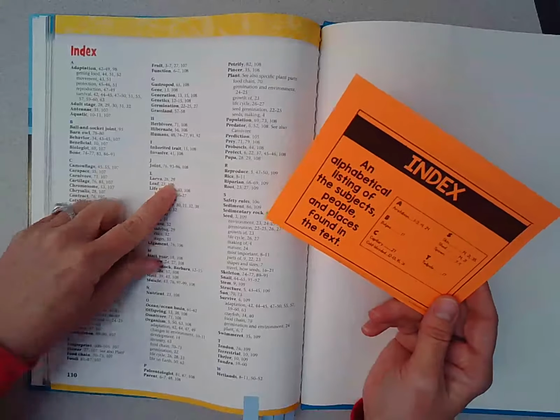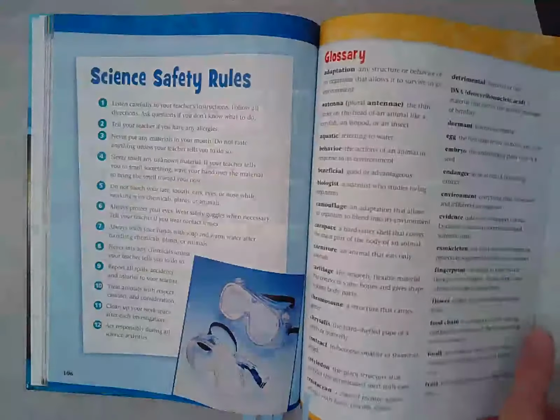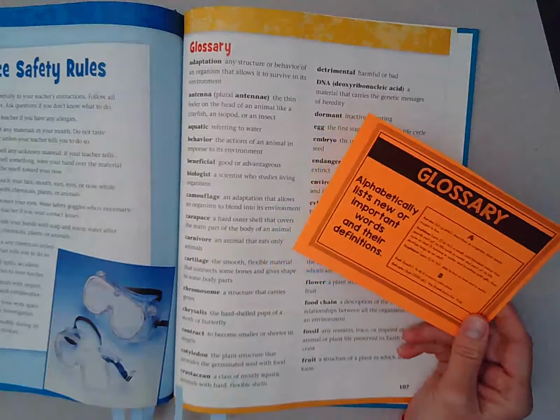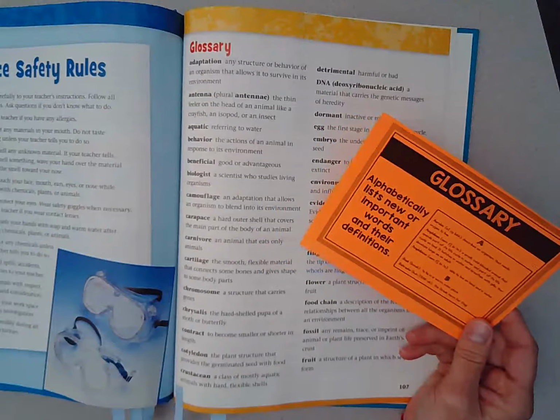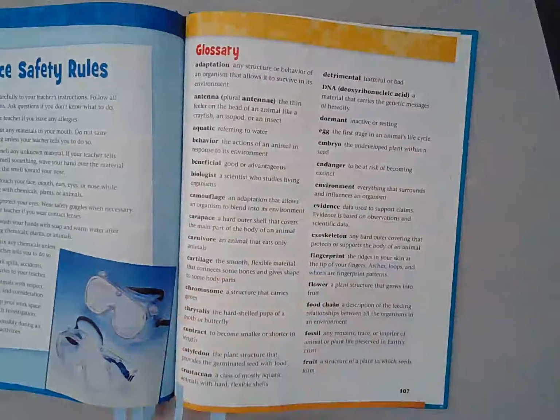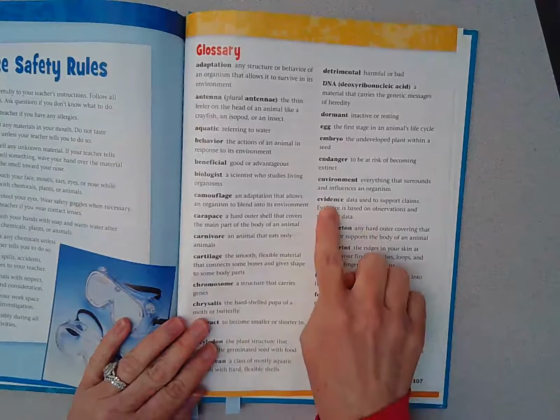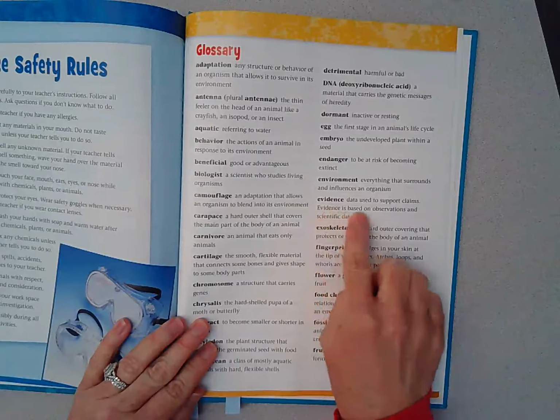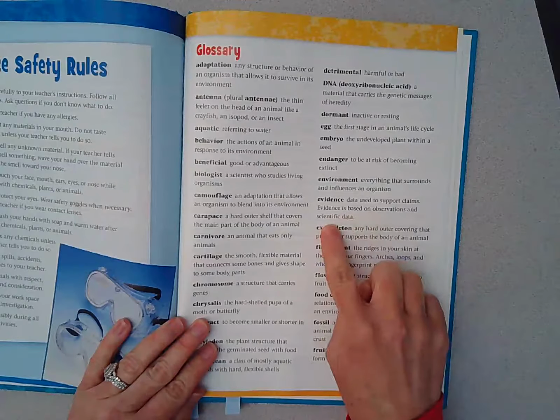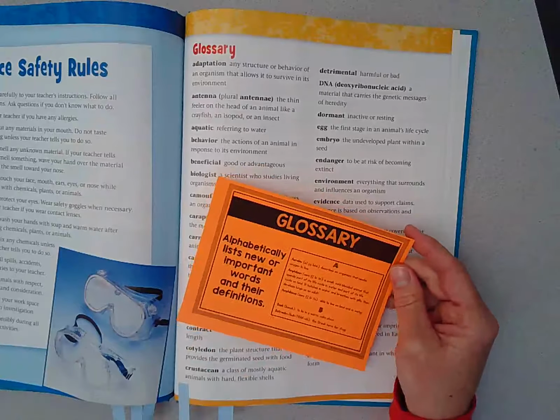and 29. Now the glossary, I always tell my students, this is like your mini dictionary at the back of the book. A glossary is also in alphabetical order, and it lists the word and the definition for that word. So if I wanted to know what the word evidence meant, I could turn to the glossary and find the word evidence, and it means data used to support claims. Evidence is based on observations and scientific data. So the glossary is very handy. It's like your mini dictionary.